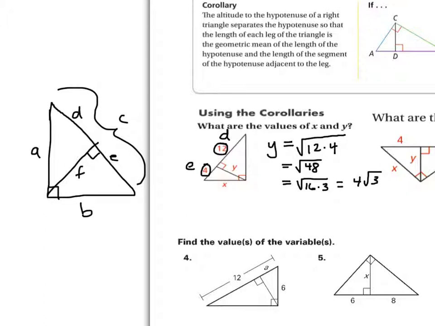Now, X is the same as side B. So in this case, X is going to equal the square root, and if you remember, B is C times E, and C was the whole segment. So the whole segment is 16 times E, which is 4. Now, this is going to be the square root of 16 times the square root of 4. What's the square root of 16? That's 4, times the square root of 4, which is 2. So in this case, X is going to be 8.